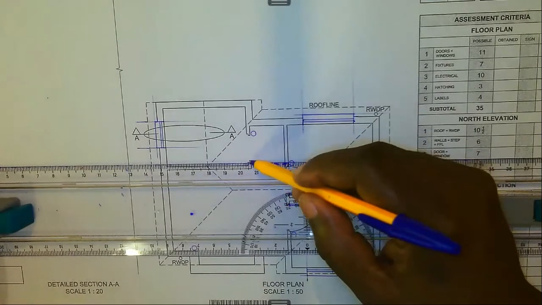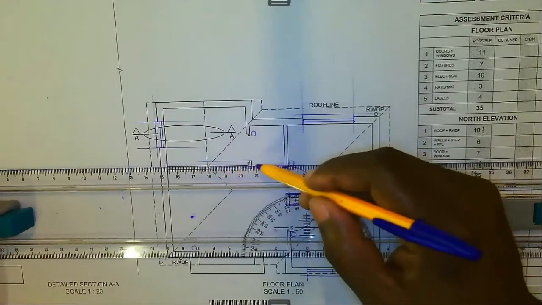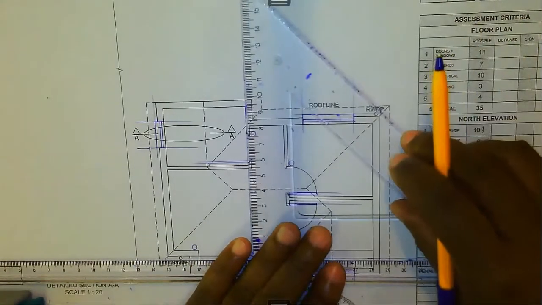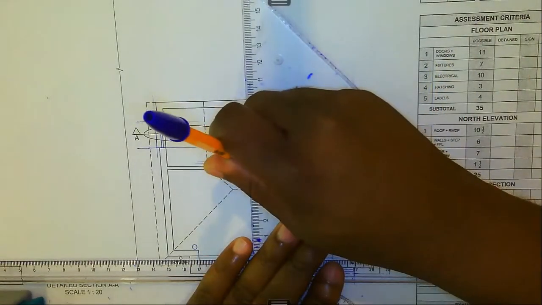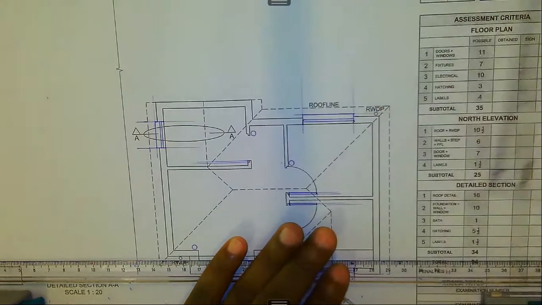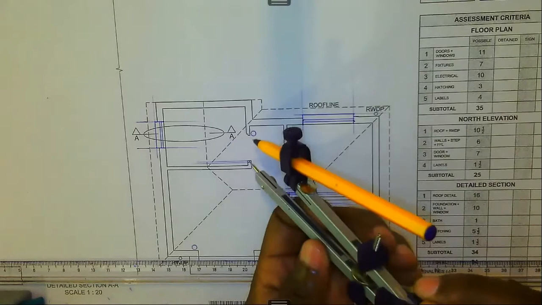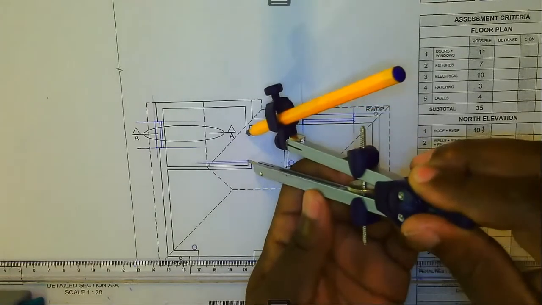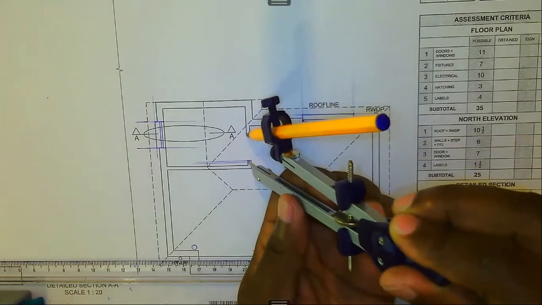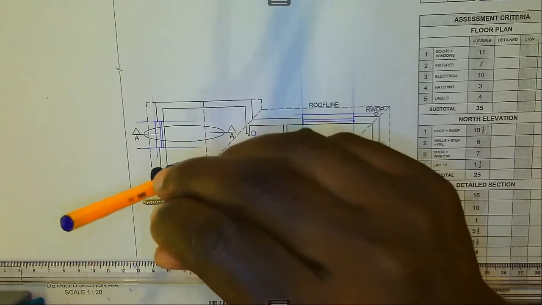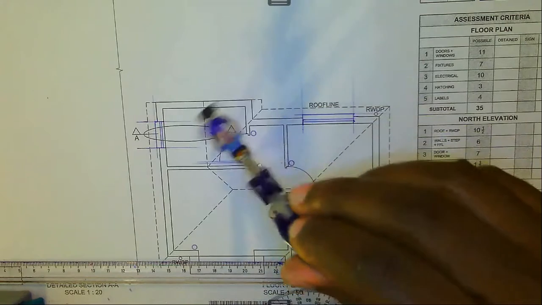So a faint line and another faint line like that. We close this part. Stand here, open to that. And describe an arc.